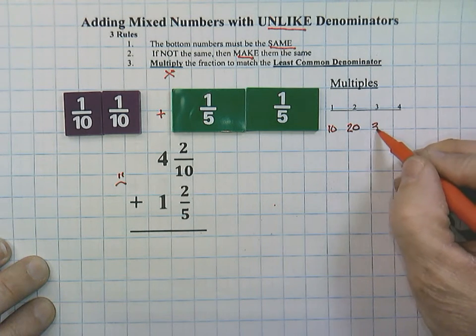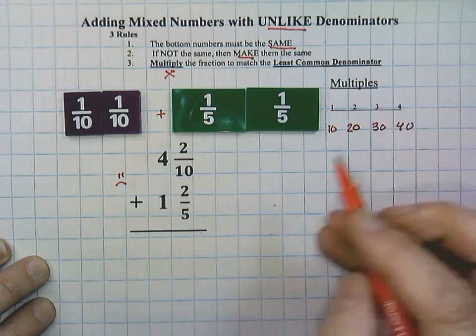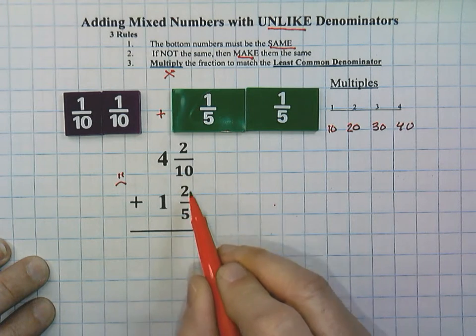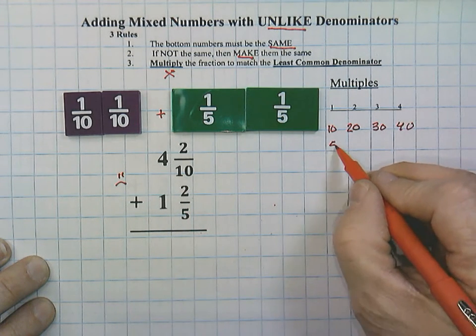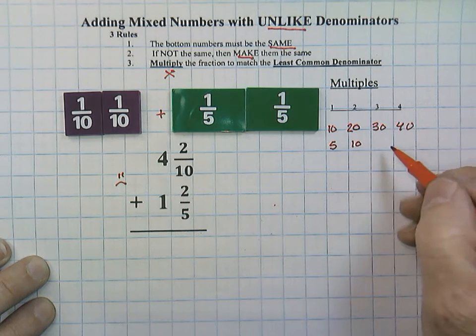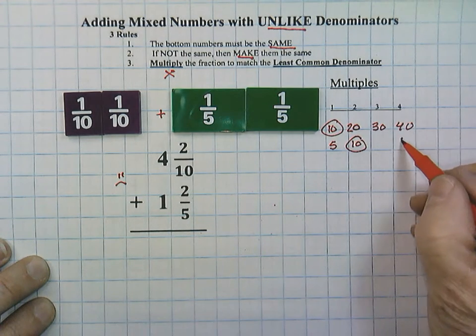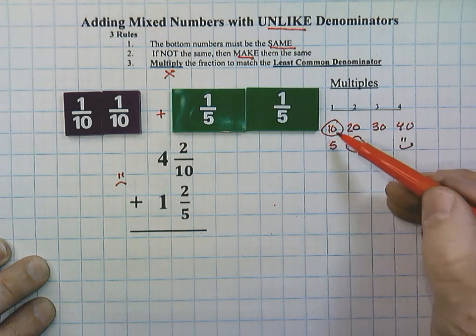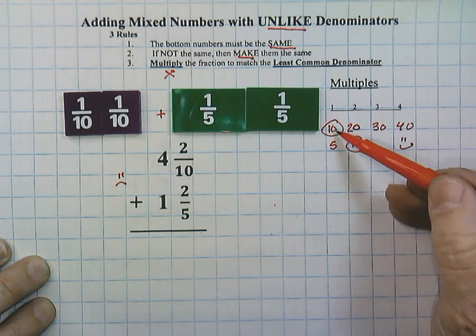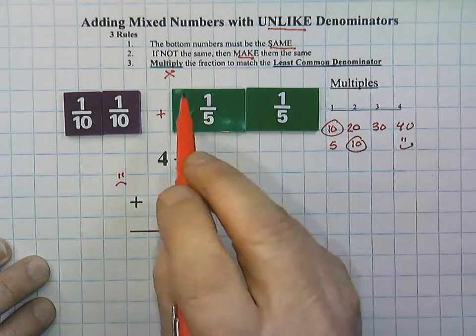10, 20, 30, 40 are your multiples of 10, right? Multiples of 5 would be 5, 10, 15, but I see my 10. I don't really have to go any further. I'm happy because now I know what I need. It's going to be 10s. Now we multiply.